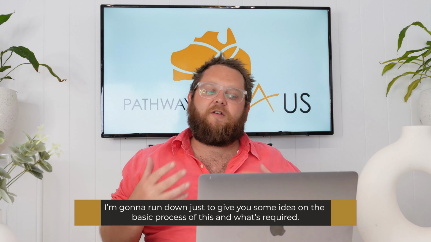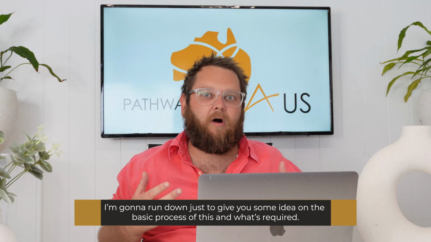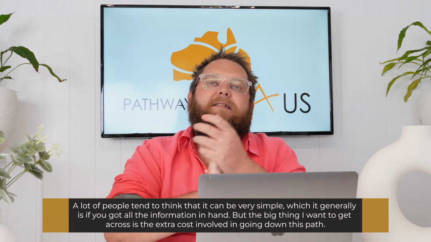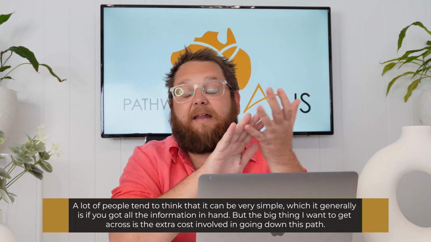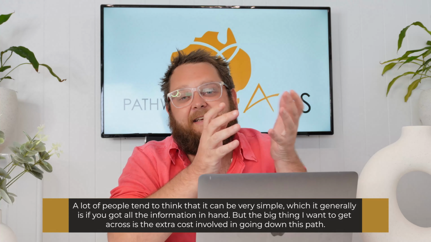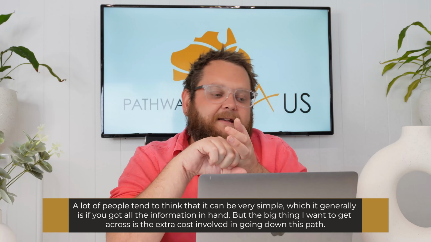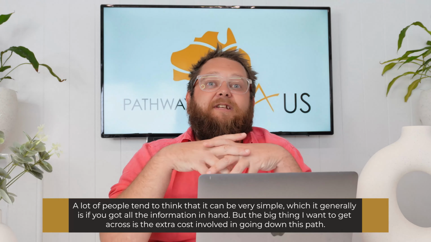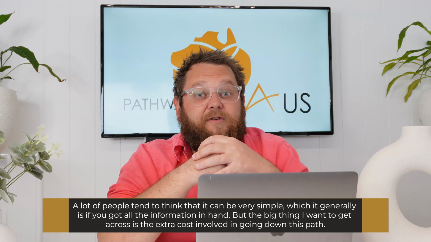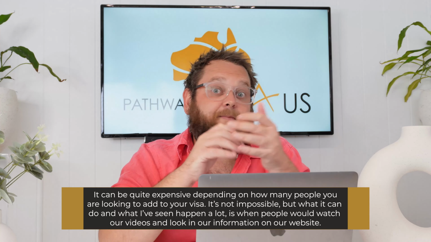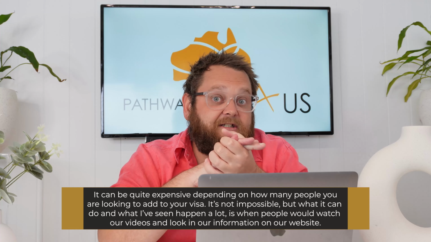I'm going to run down and just give you an idea on the basic process of this and what's required, because a lot of people tend to think that it can be very simple, which it generally is if you've got all the information at hand. But the big thing I want to get across is the extra cost involved in going down this path, because it can be quite expensive depending on how many people you are looking to add to your visa.